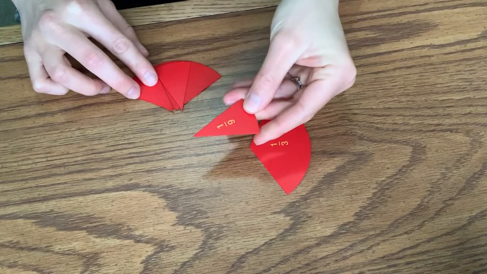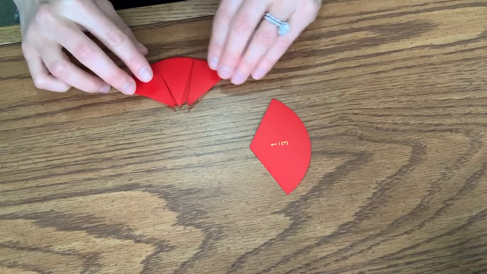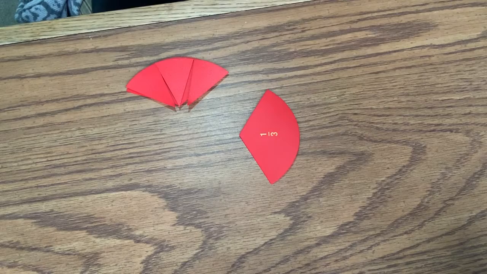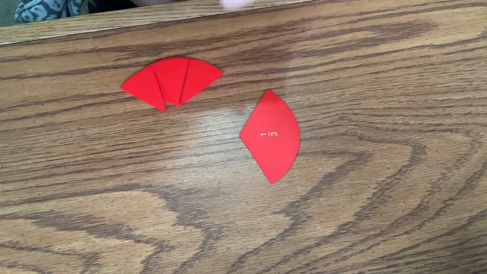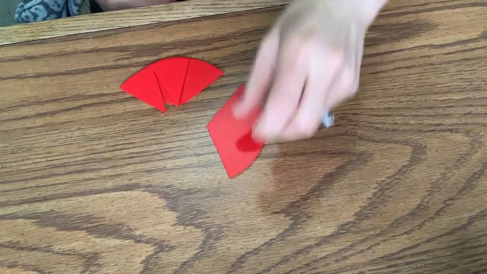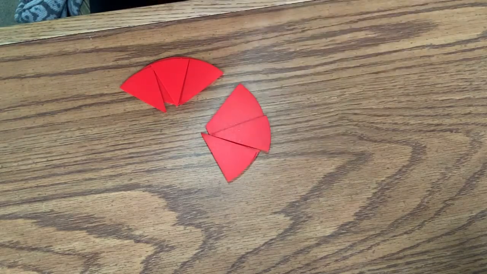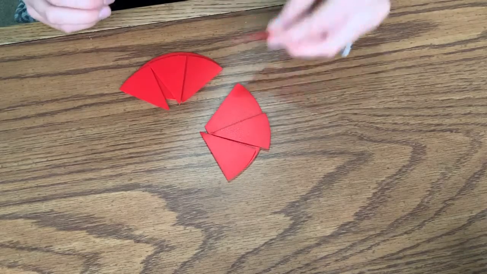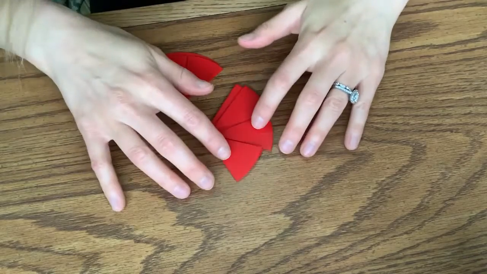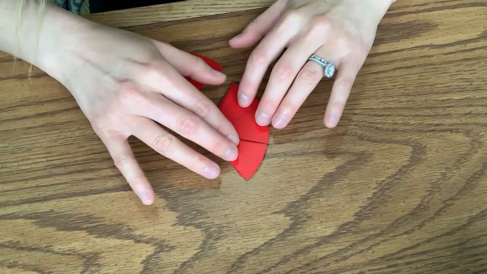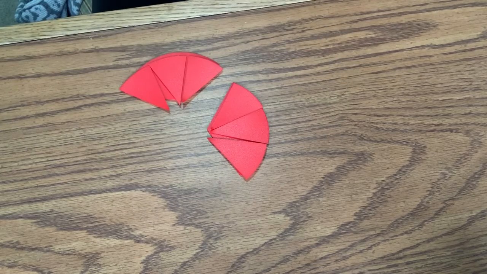they're actually 9ths, because if we had a whole circle with pieces this size, watch what would happen. Now we're only starting with 2/3, but let me just show you with 3/3 or a whole what this would look like.